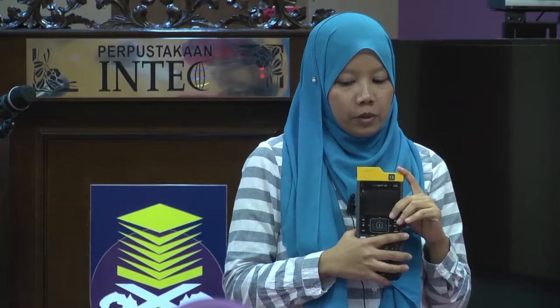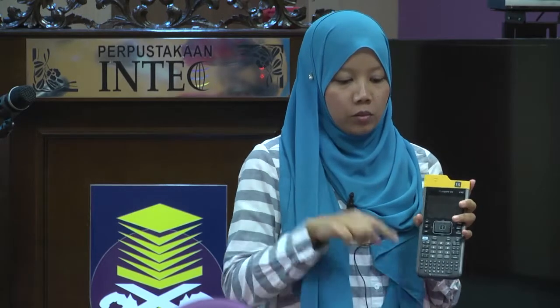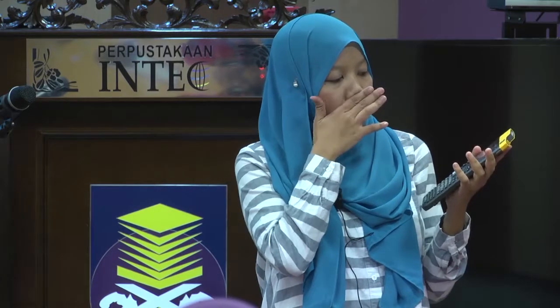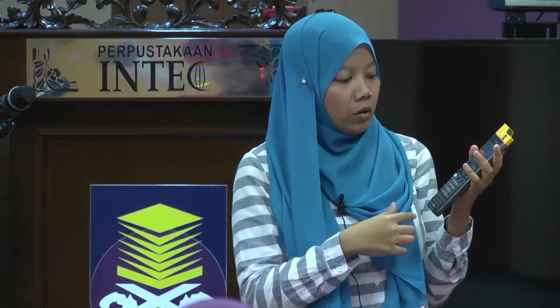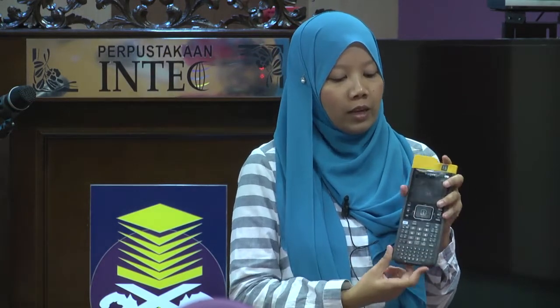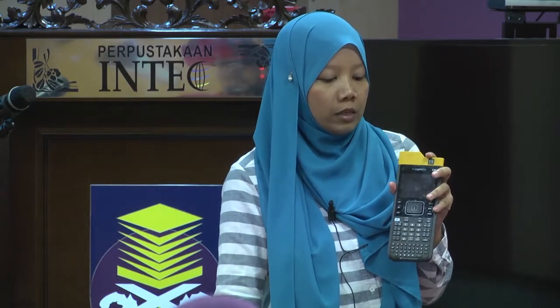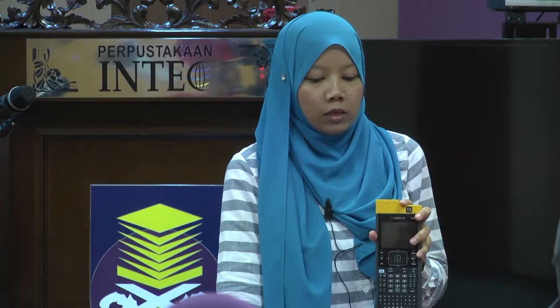This is the Navigator, because I'll be using the Navigator throughout the session, so I need to use the Navigator software. You can install the software. The function is the same as your calculator, your hardware. It's just that it has one additional function here, what we call content. So let's say you want to upgrade your calculator, or transfer data from calculator to computer, you can do so by installing the software.